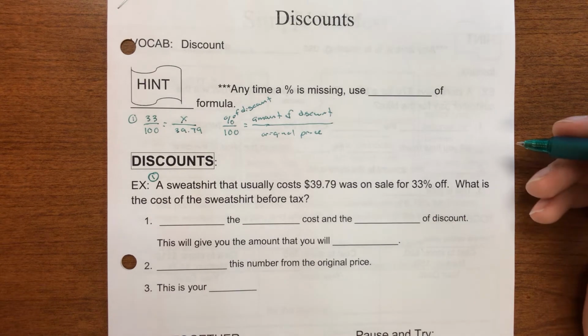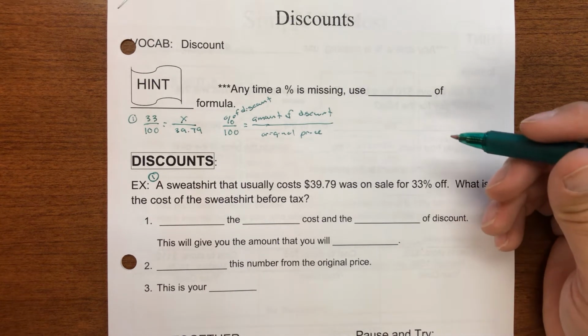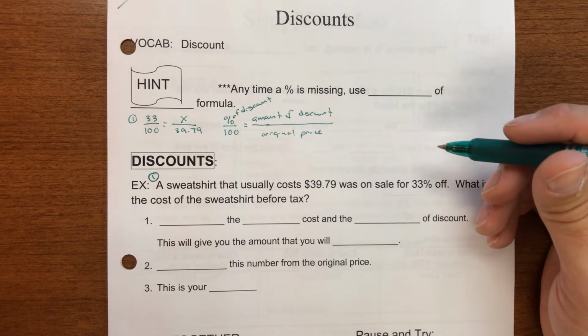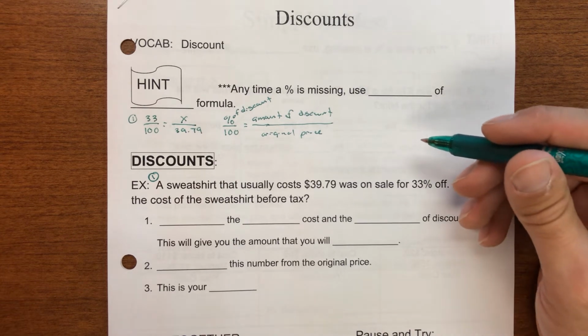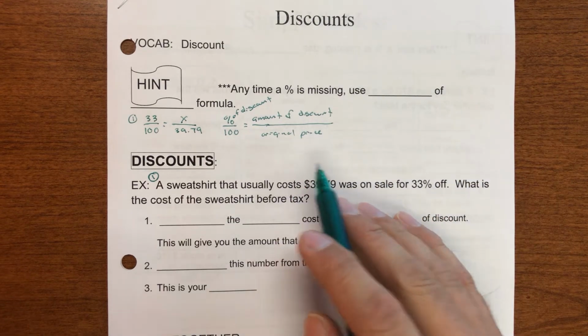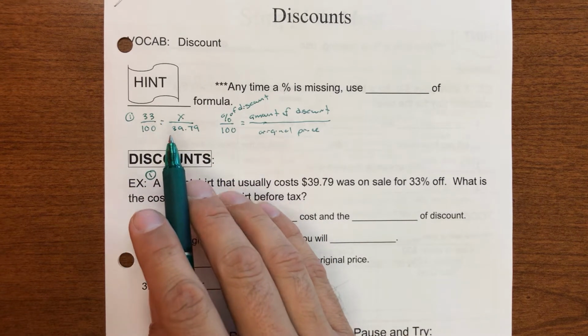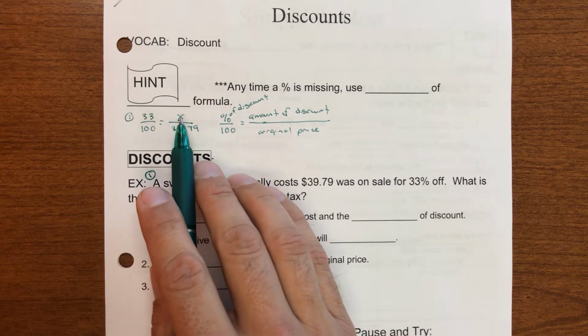Now, if you need to pause the video to write these things down and keep up, please pause the video. I need you to keep up. I need you to understand what's going on in the problem, not just writing down what I'm writing down. You need to understand why it's going where it's going. Okay, so I've got my proportion set up, and it's going to help me find the amount of discount.